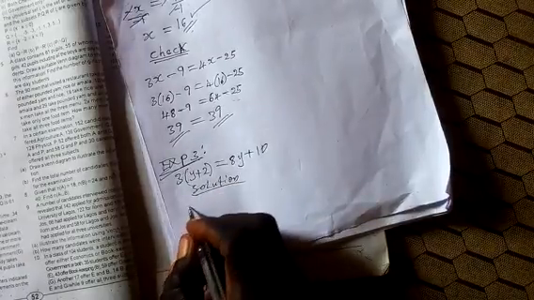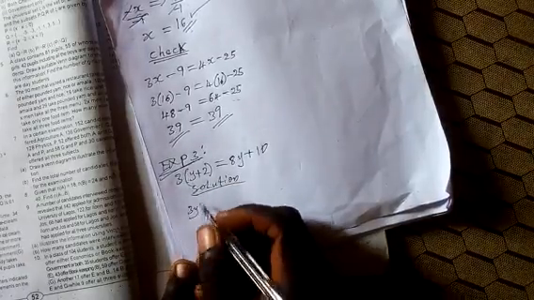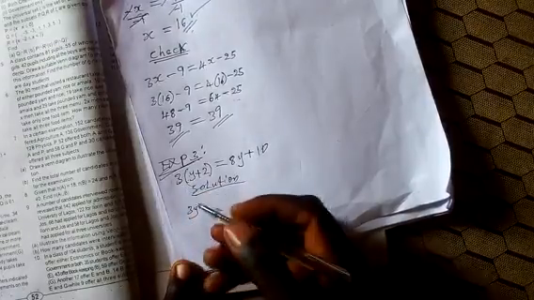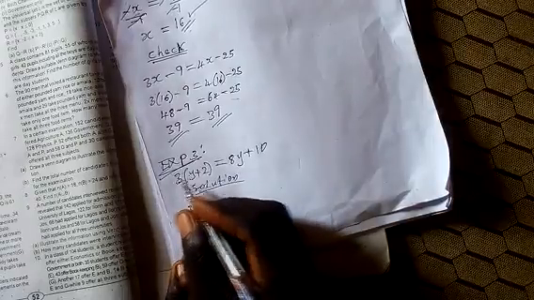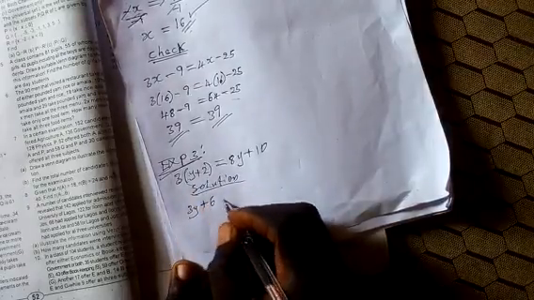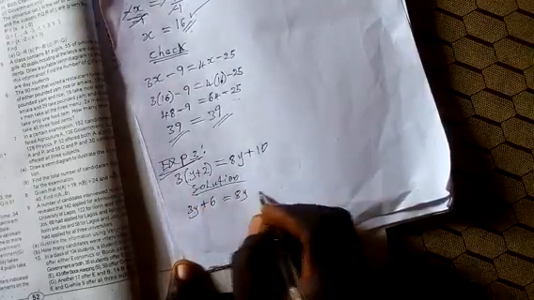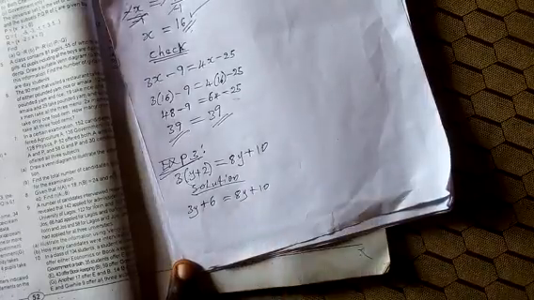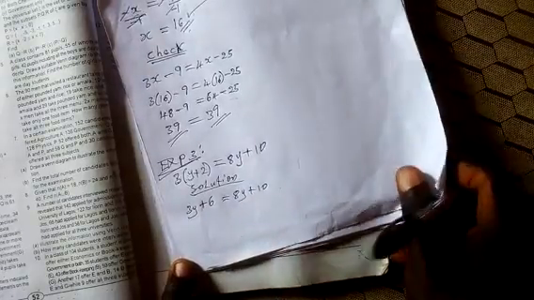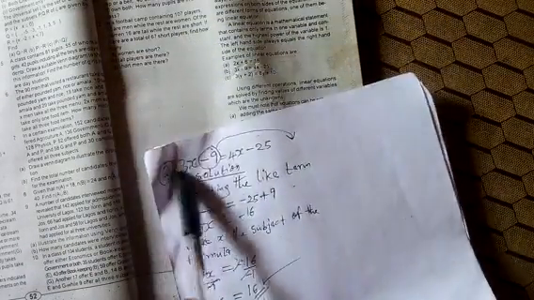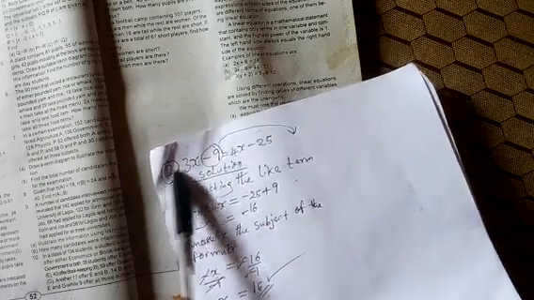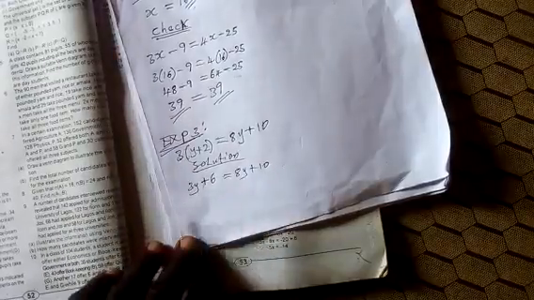3 times y, 3y, that is y into 3 places will give you 3y, plus 3 times 2 will give us 6, equals to 8y plus 10. So our equation has become a linear equation without bracket. This equation looks alike with the format of the previous example, which is 3x minus 9 equals to 4x minus 25. So we're going to do the same thing here.